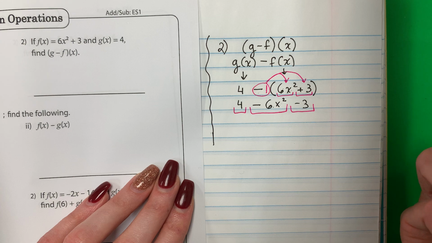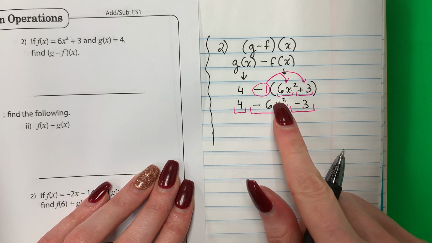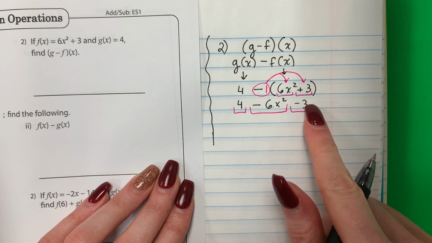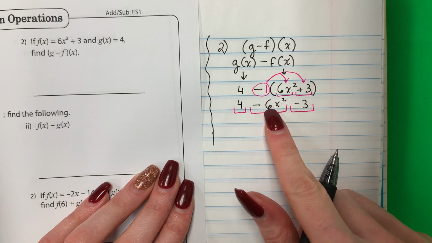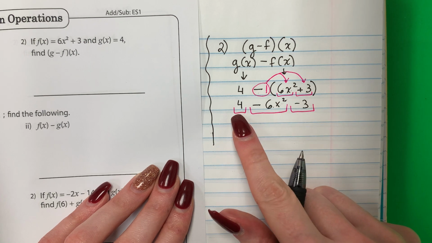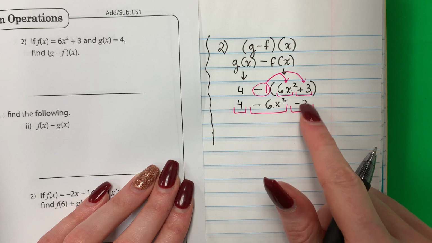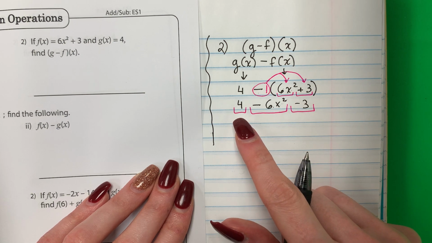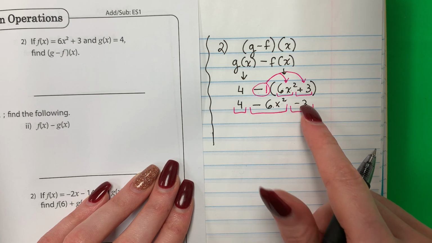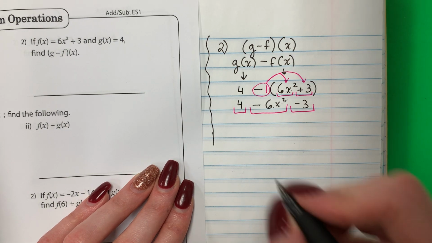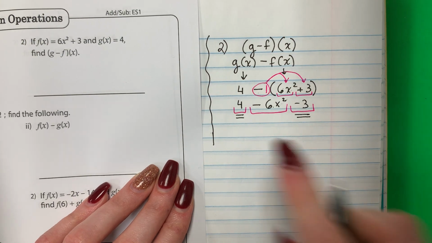Which ones are similar? No variable. X squared. No variable. So remember, variable means letter. So no letter. X squared, no letter. Which ones are similar? No letter, no letter.